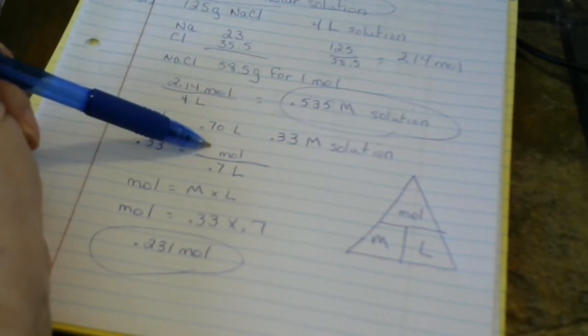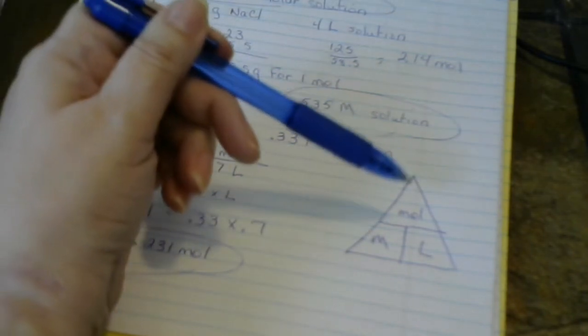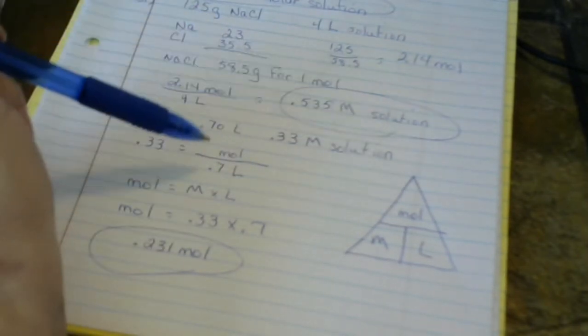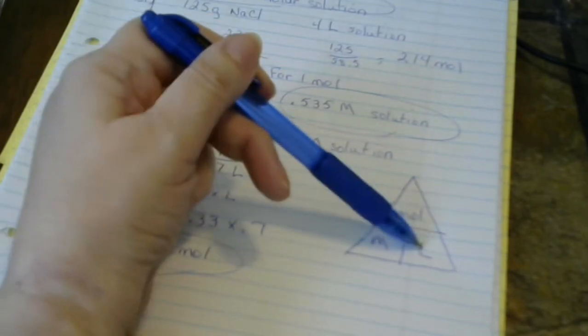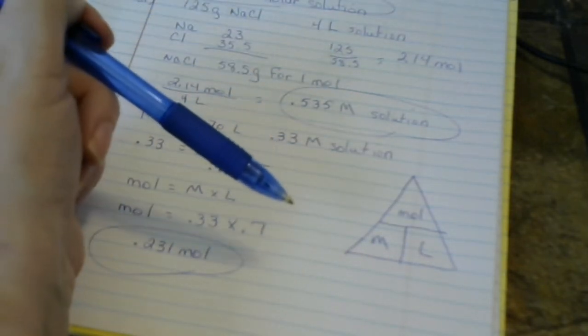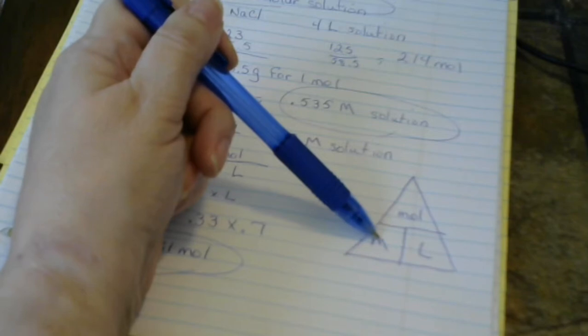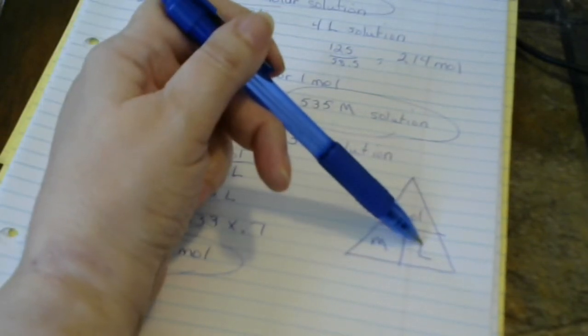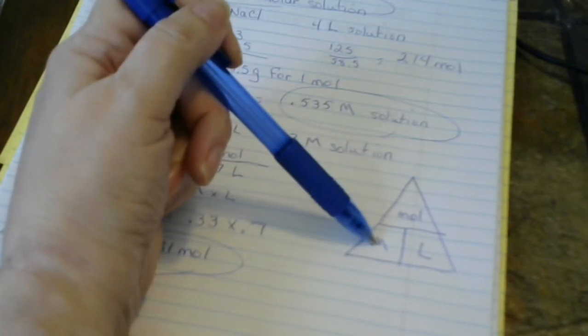Whatever is on top in the equation is going to go in the top of the triangle. Okay, and then the other things go in the bottom right here. So what this is telling you, if you're trying to find molarity, it's going to be moles over liters. If you're trying to find liters, it's moles over molarity.